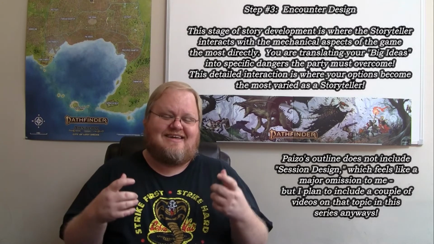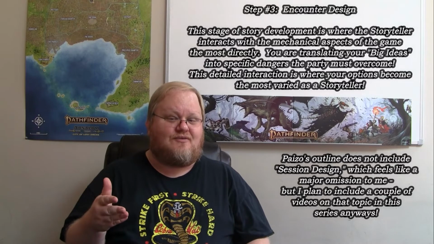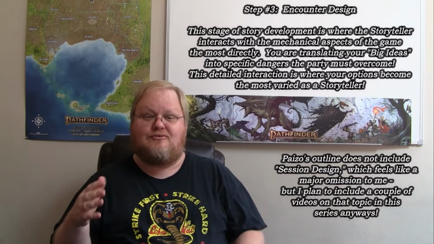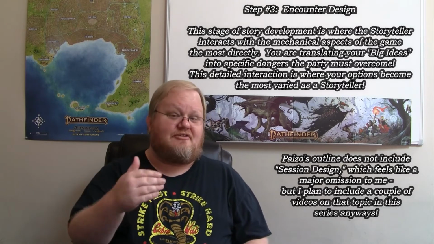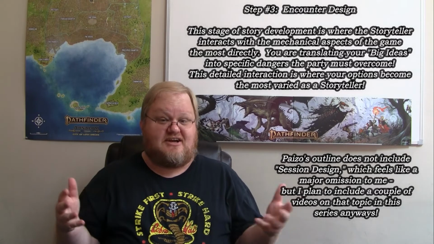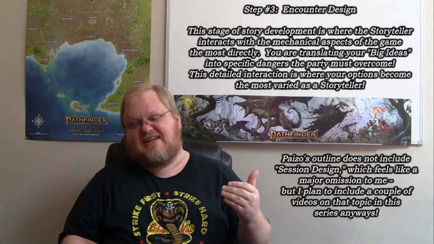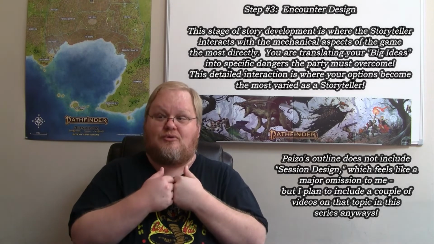Encounter design gets into the nitty-gritty of what your players have to deal with, and as a result, allows for the most variety in what you do and present in your story. By the way, here's another pattern from Paizo's discussion of campaign structure. You'll notice every time you take a step down, Paizo has a conversation about how there is more variety available as you get more detailed in what you're designing.